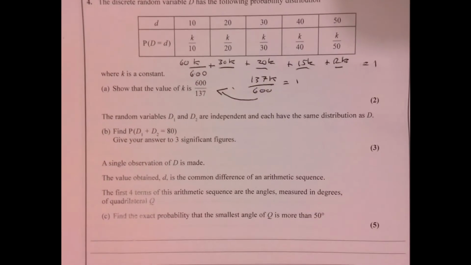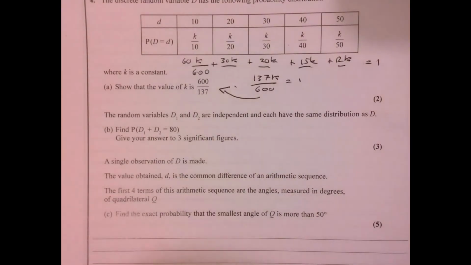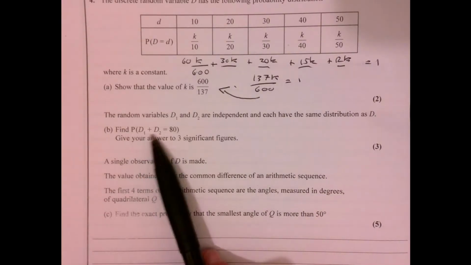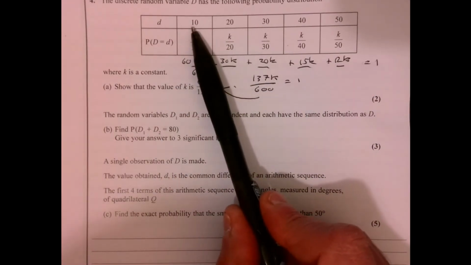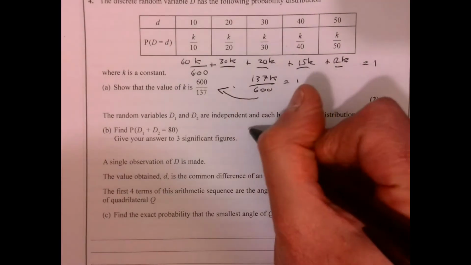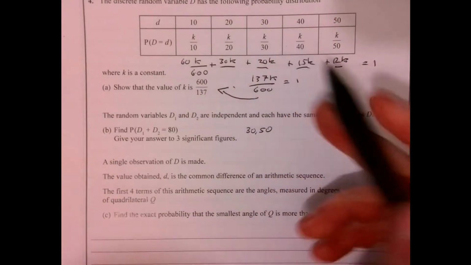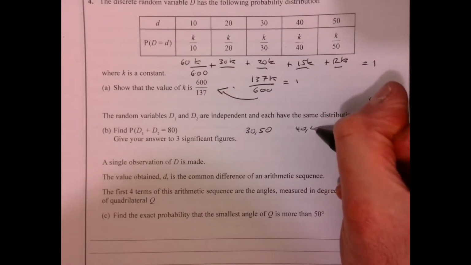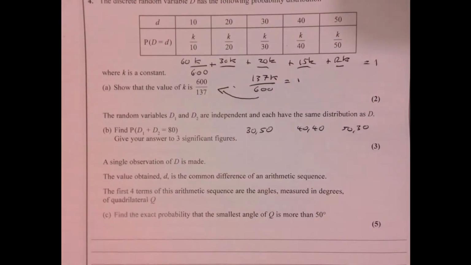Okay, so part B. So what have we got? We've got D1, D2 independent, sharing this same distribution. So we need to think about how we can get a score of 80 if we add the two things together. So when does that happen? 10 add 70? Well, 70 is not there. 20 add 60, that's not there. Wait a minute, we could have 30 and then 50. We could get 40 and 40 again. Or we could get 50 and 30.